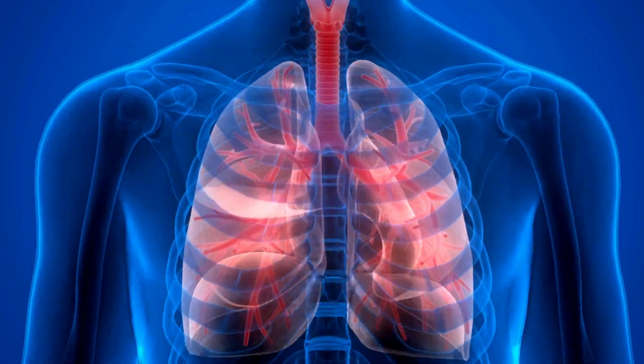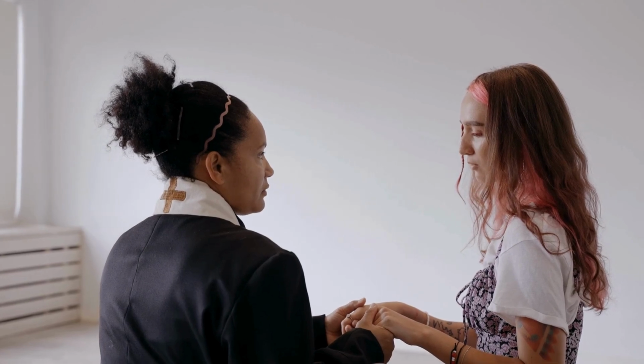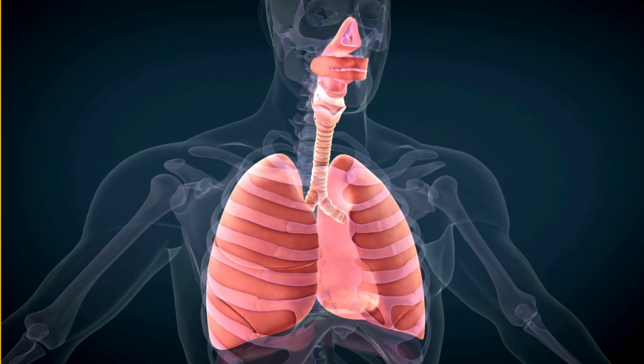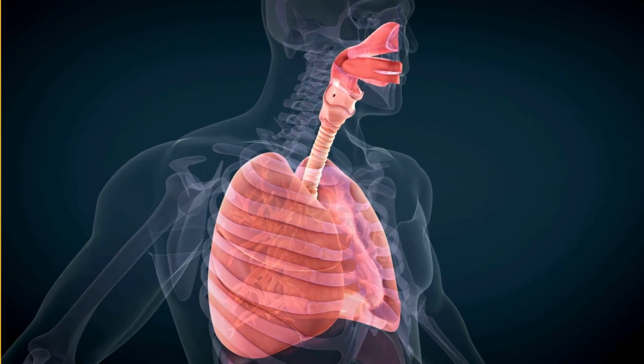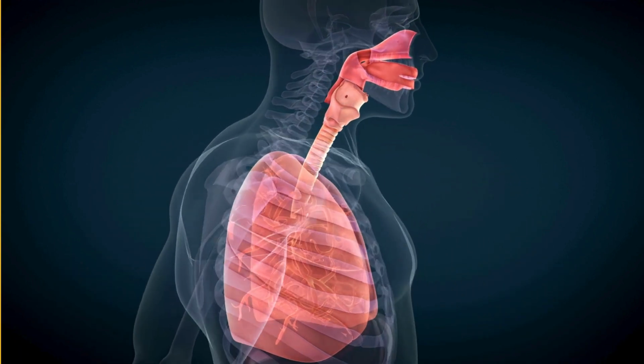During inspiration, we inhale oxygen, which simultaneously contracts the external intercostal muscles and the diaphragm.